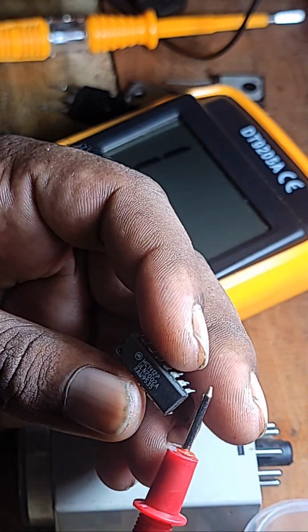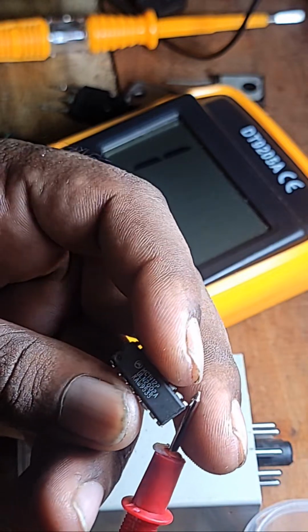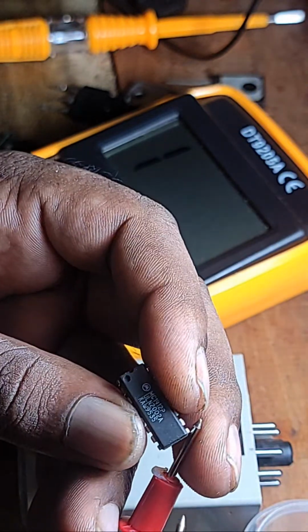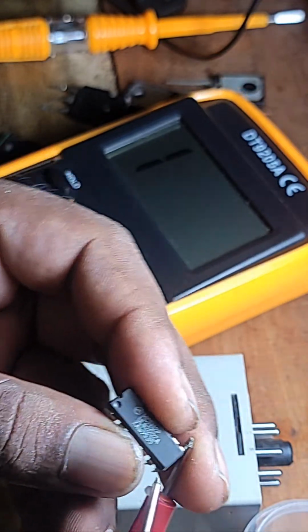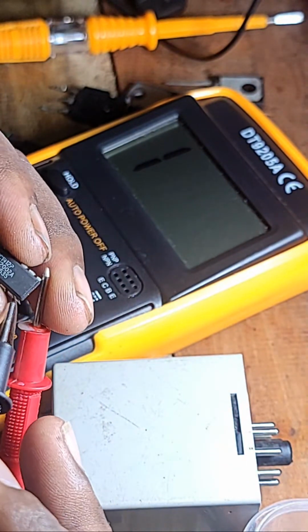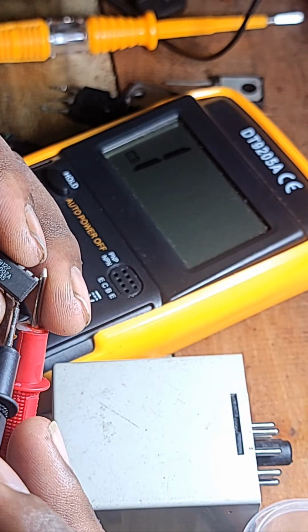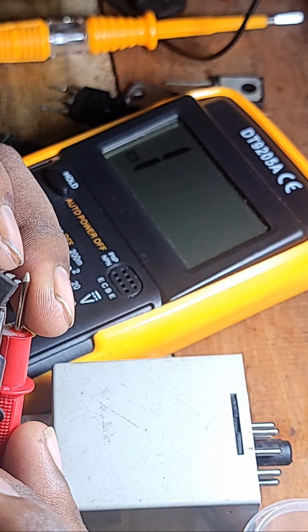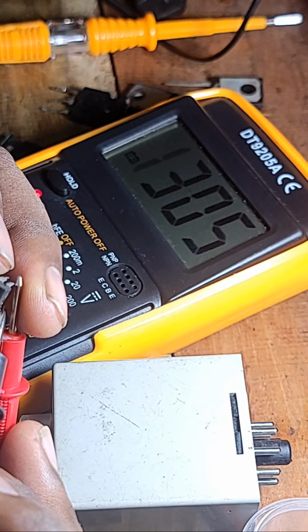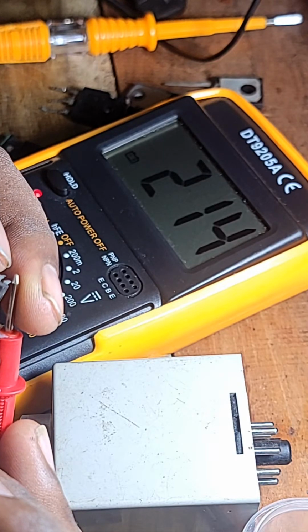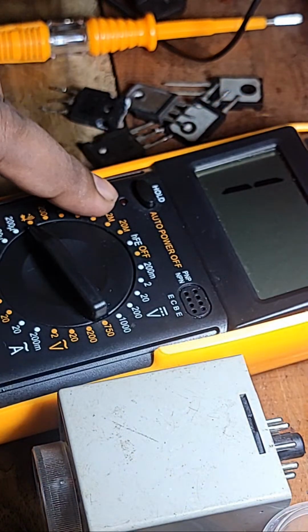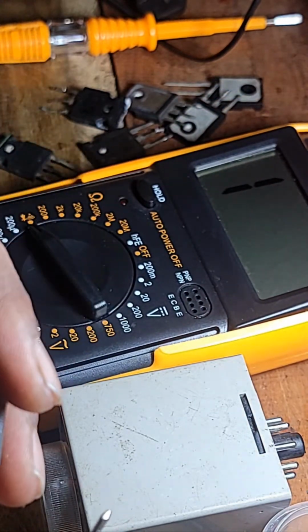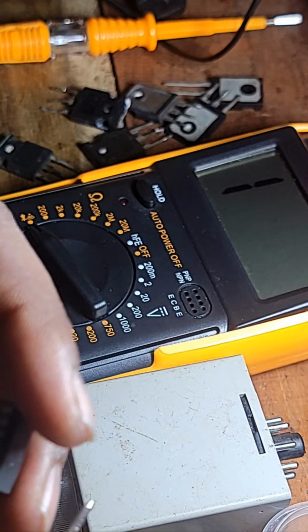So I put the red terminal on pin 9 and the black terminal on pin 8, and it just shows a beep sound and signal.